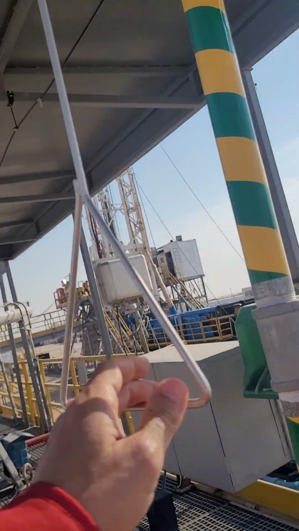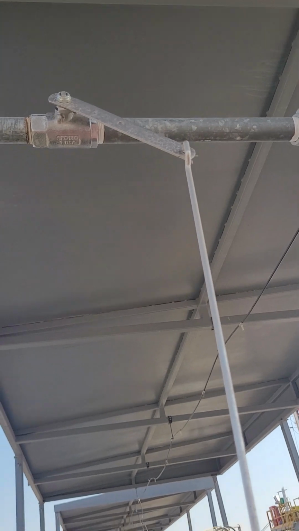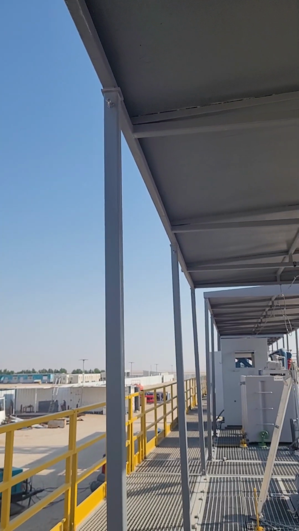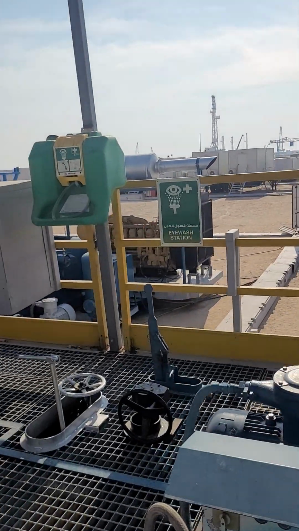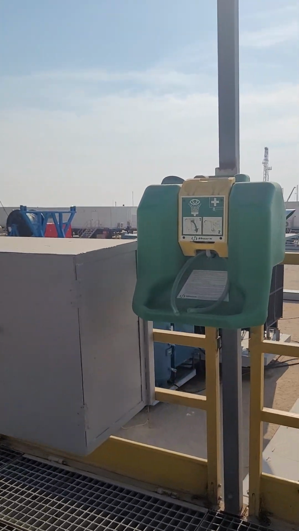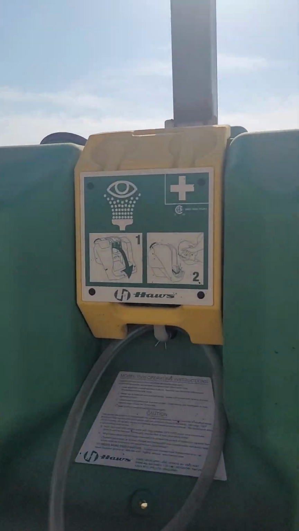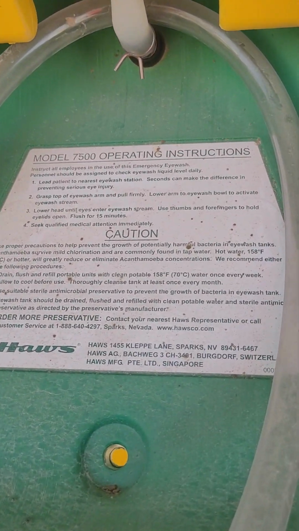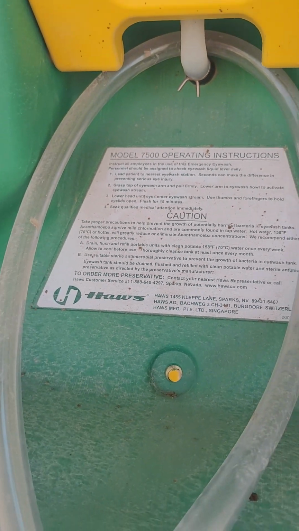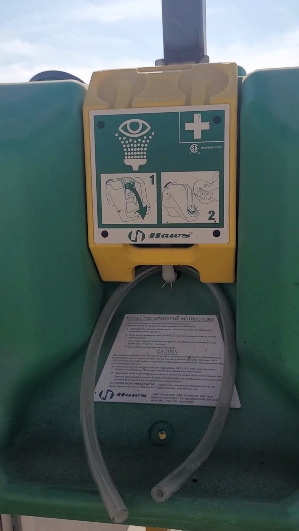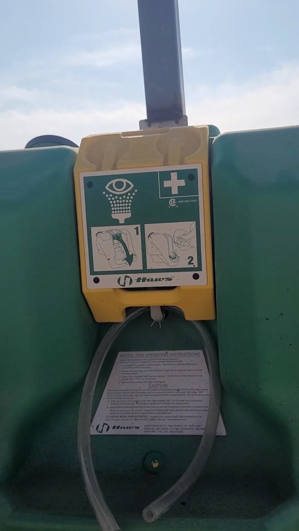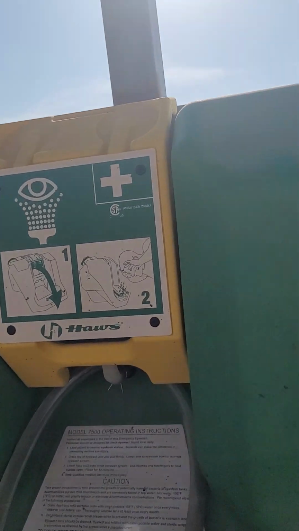And here when we press it, we have fresh water. So this is safety equipment. And here also we have an eye wash. Where is it? Eye wash for washing the eyes and washing the face like this.